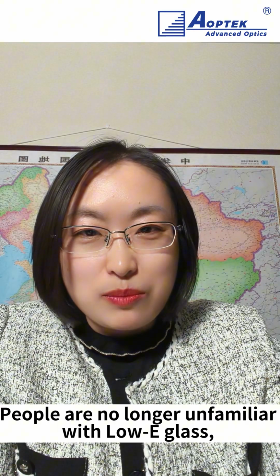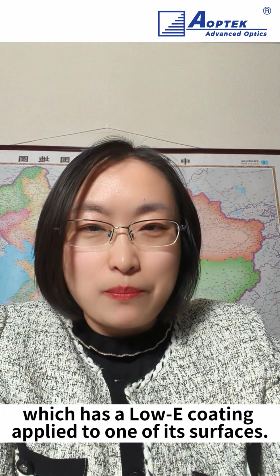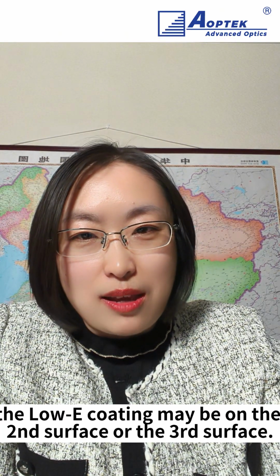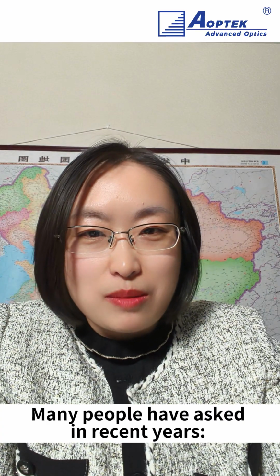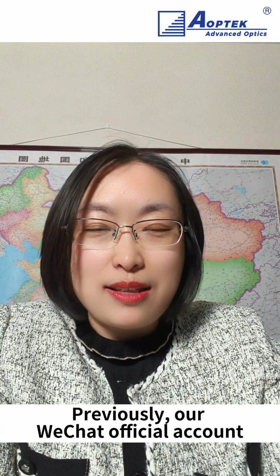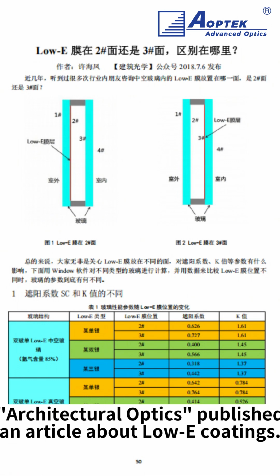People are no longer unfamiliar with Low-E glass, which has a Low-E coating applied to one of its surfaces. In practical use, the Low-E coating may be on the second surface or the third surface. Many people have asked in recent years, should the Low-E coating be placed on the second surface or the third surface? Previously, our WeChat official account Architectural Optics published an article about Low-E coatings.